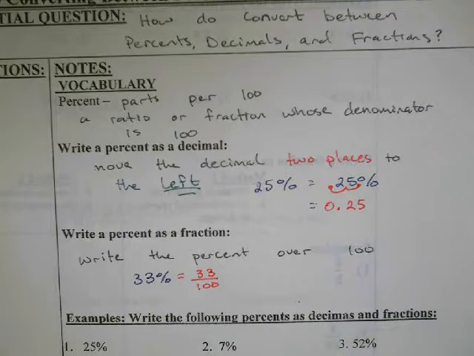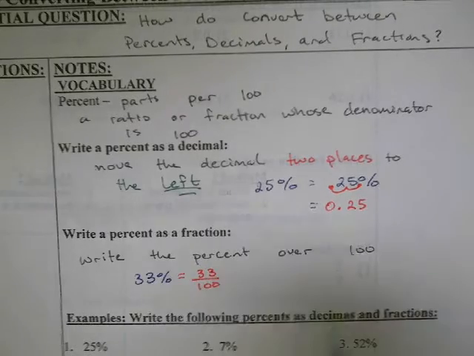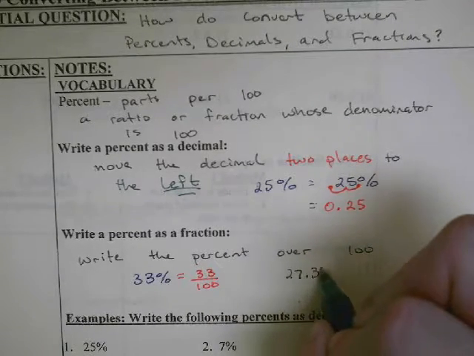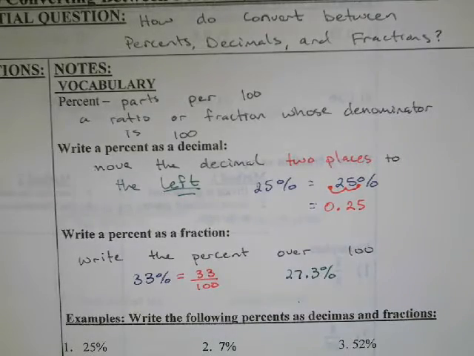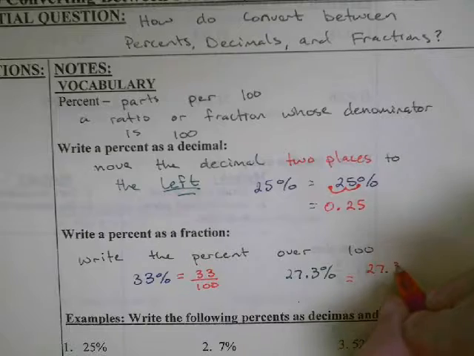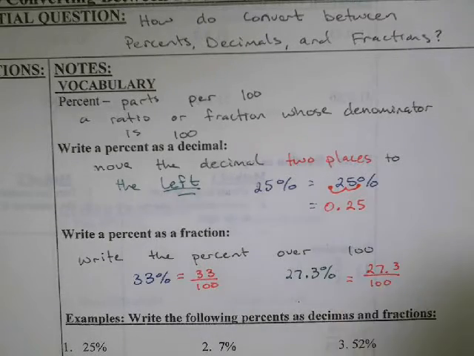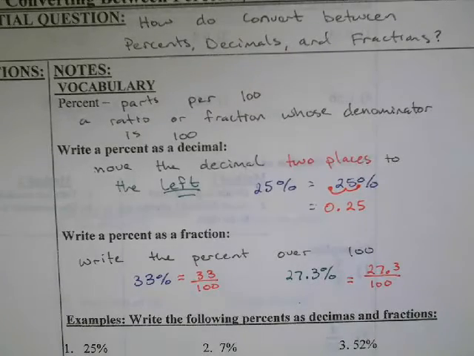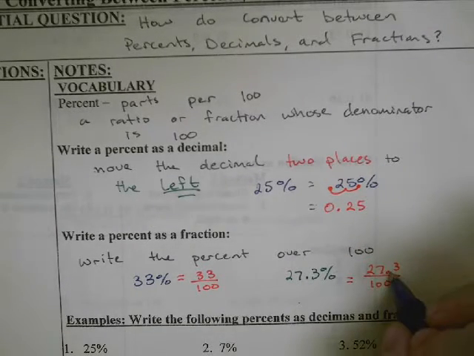Now, here's a tricky thing. What if I have a decimal in my percent? So say I had 27.3%. Well, to do this, I would write it over 100. I'd have 27.3 over 100. But I don't want to have a decimal in my fraction. So what happens is I move this over 1, and that adds a 0.